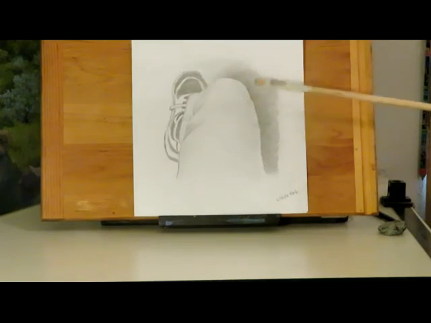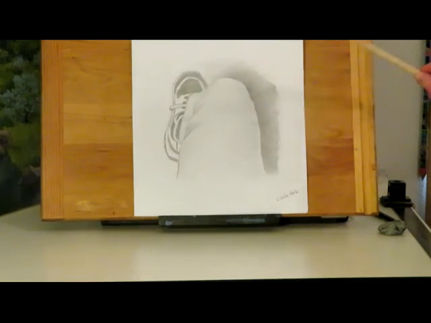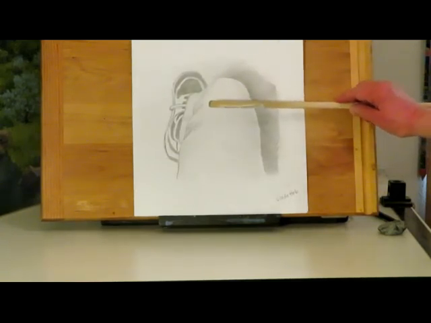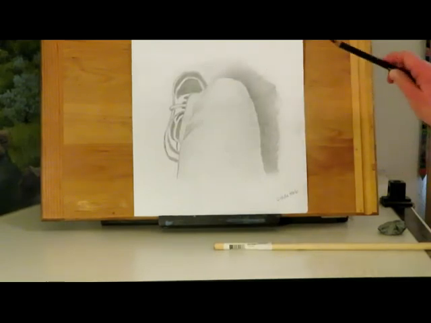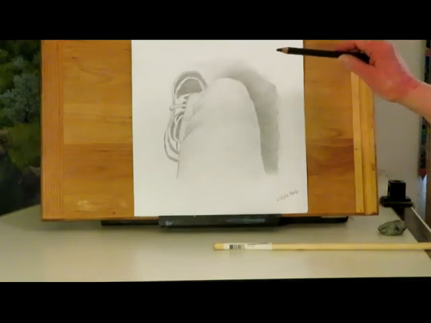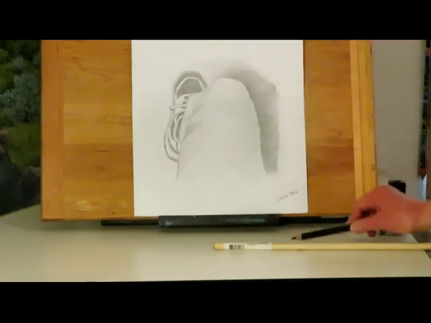And so the way you tell how big to draw something that's foreshortened like this is you use sighting, and you use your pencil to measure the width, and then you take that measurement on your pencil, and then you look at the measurement of your shoe.